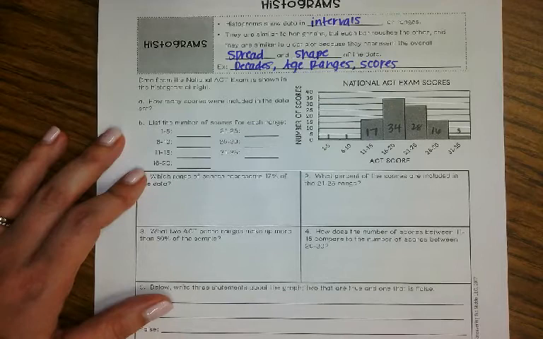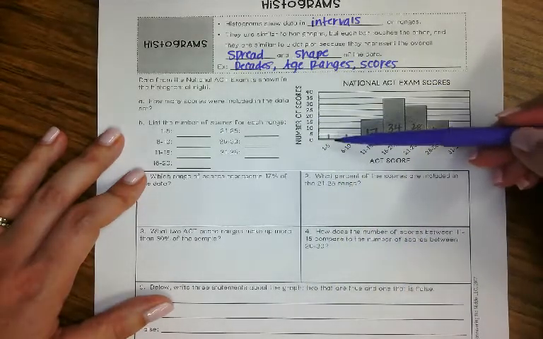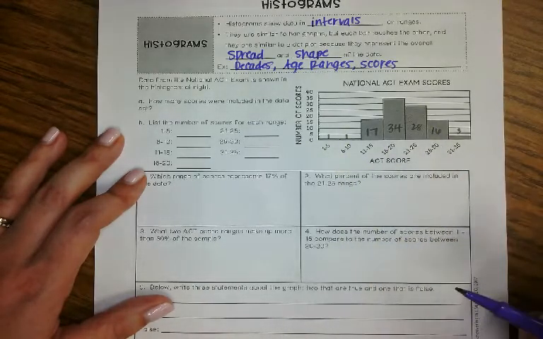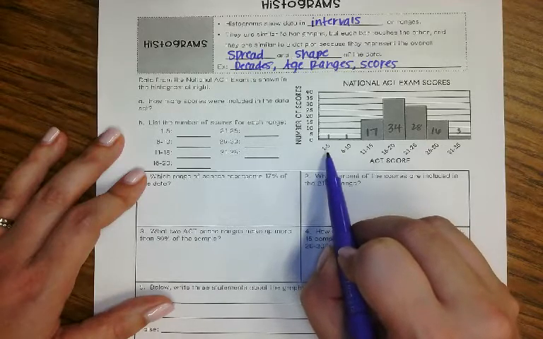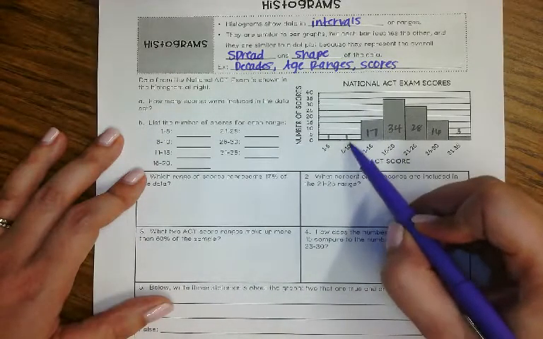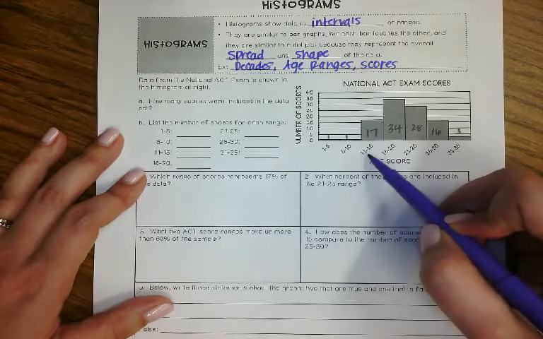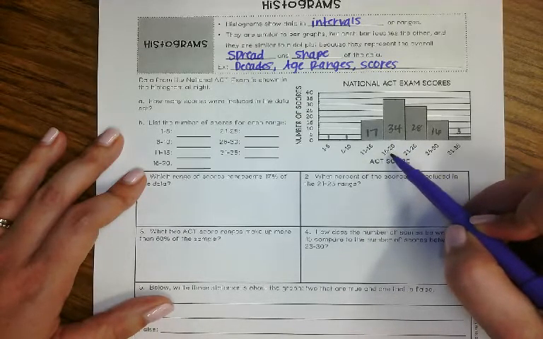How many scores were included in the data set? Well, if we look here on the y-axis, it's labeled with numbers of scores. So each bar represents how many people fell into that interval. And what we want to do is add the total number of people that participated in this survey. So from interval 1 to 5, or ACT score from 1 to 5 points, one person scored in that range. One person also scored in the range of 6 to 10 points. 17 people scored in the range of 11 to 15 points. 34 people scored in the range of 16 to 20 points, and so on.